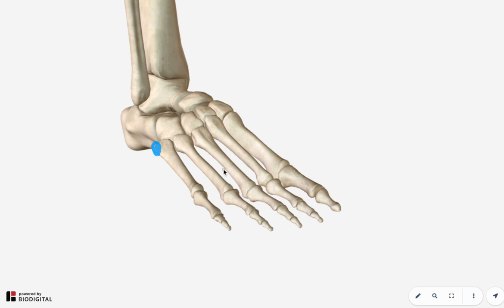We have the tuberosity at the base of the fifth metatarsal. The heads of the metatarsals are what make up the ball of the foot. So the ball of the foot is made up of the heads of the metatarsals.